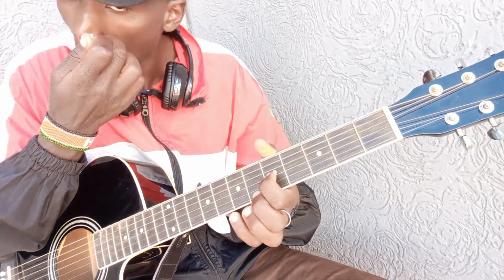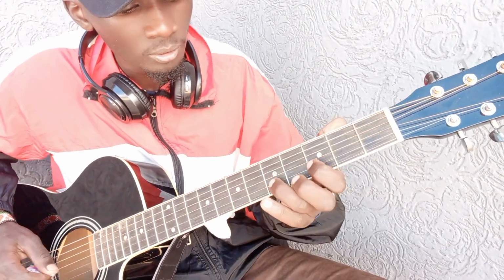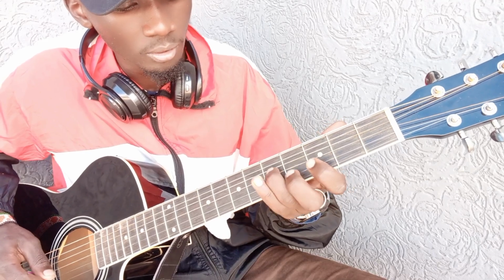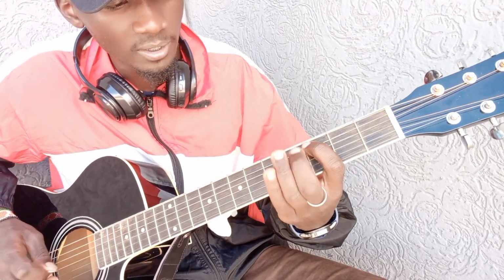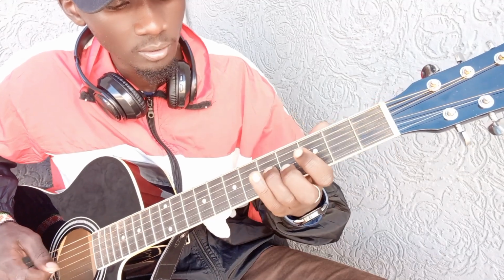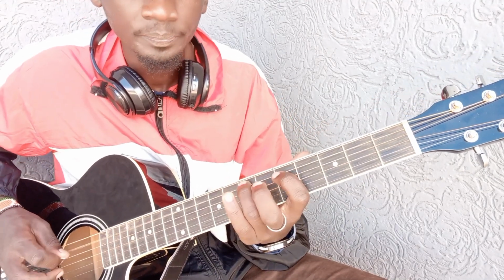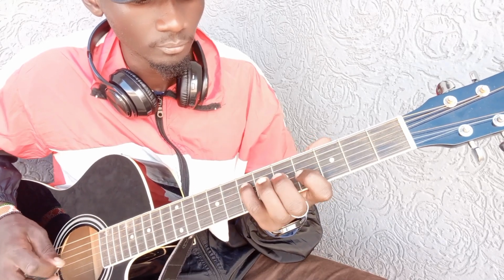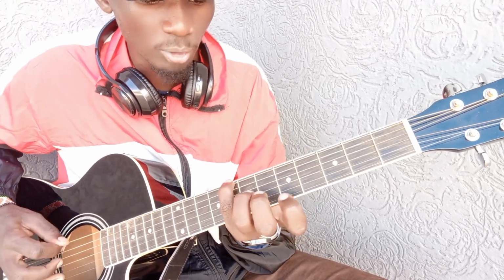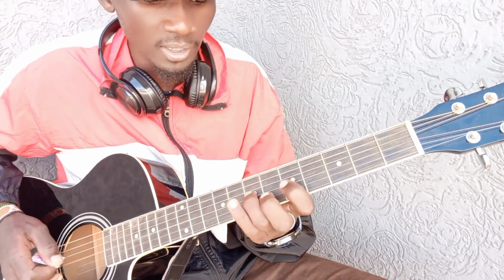Now from here again, we have that note. This is the same root note. This one is the same as this. It's the same as this. So the scale again. Because also this one is the same as this one. So you learn the scale.